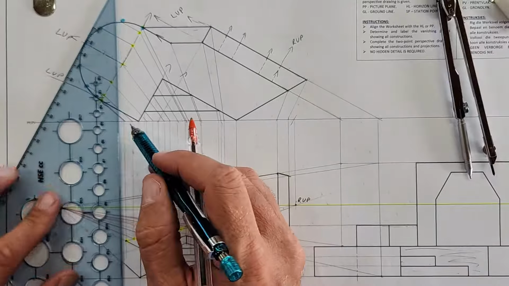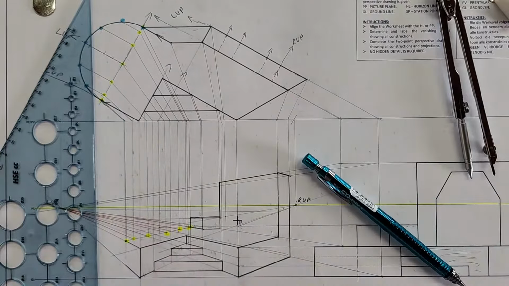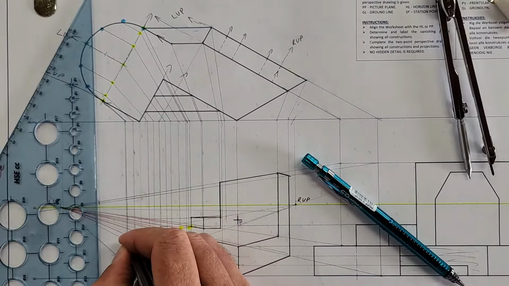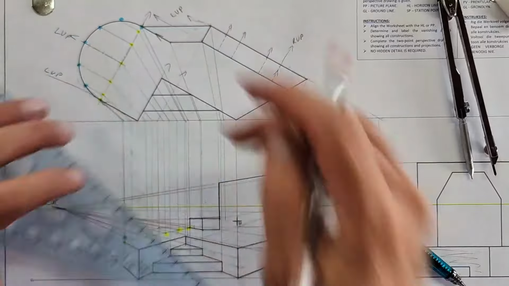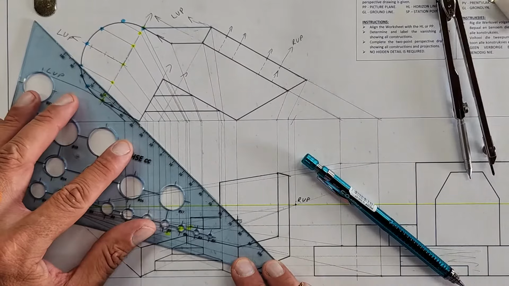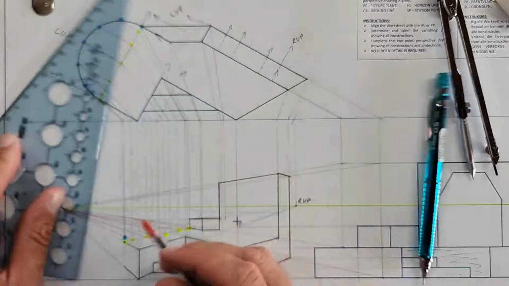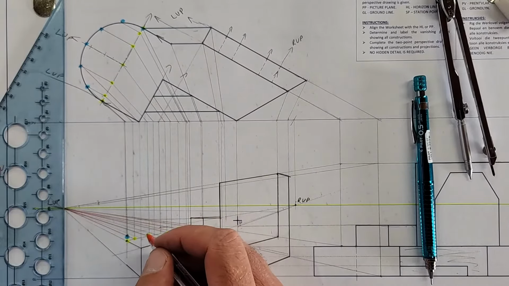Where it touches the picture plane, bring it down. Make a dot with confidence. Make a blue one. Alright, next one. Aim it to the SP. Touches the picture plane.